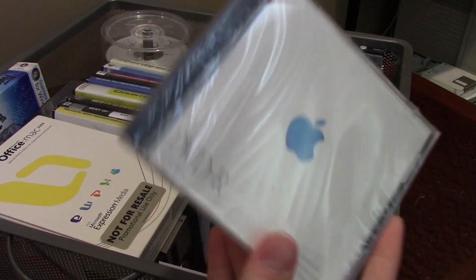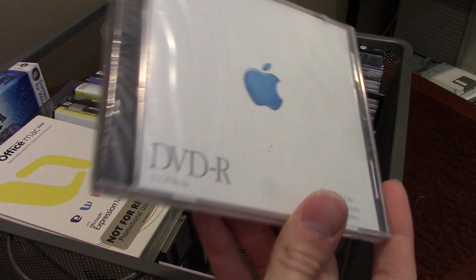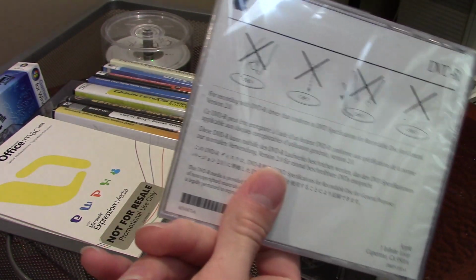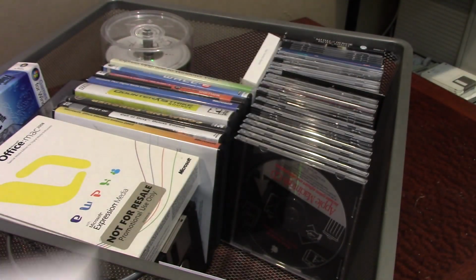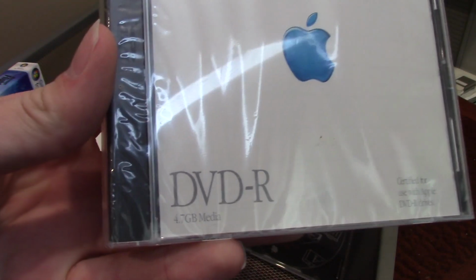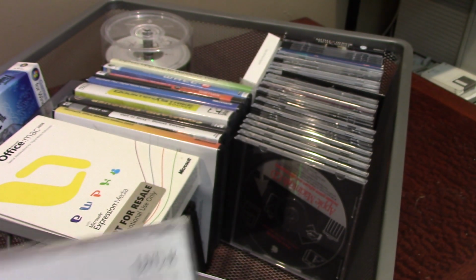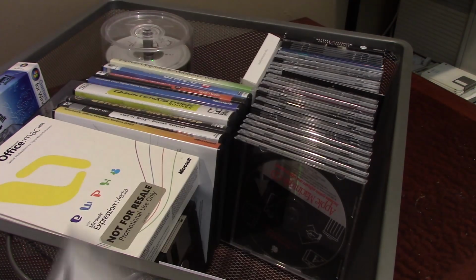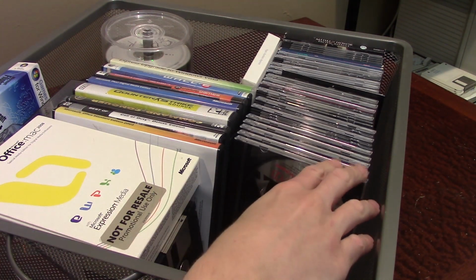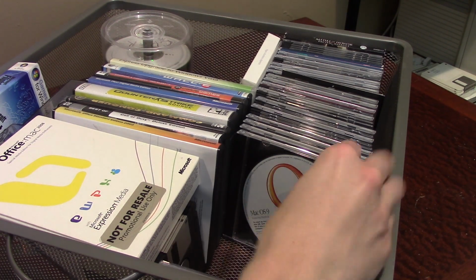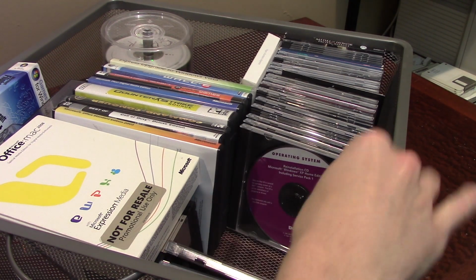This is actually funny. This was back when Apple apparently at one point sold blank DVDs in an Apple case. So this is one of those. It's still sealed. It's a DVD-R. It's certified for use with Apple DVD-R drives. I don't know if they ever said you need to buy Apple-specific DVDs, but there you go. Some more vintage Macintosh software, Mac OS 9. Copy of that right here.